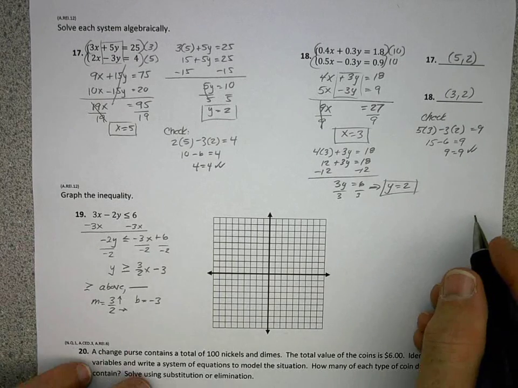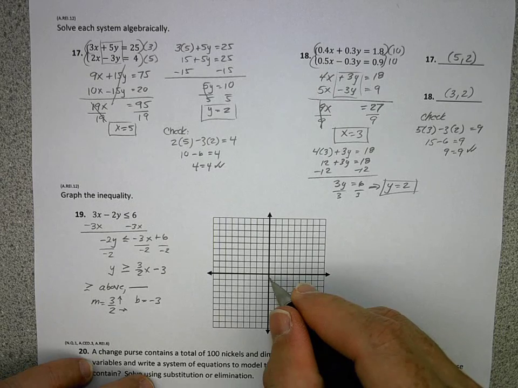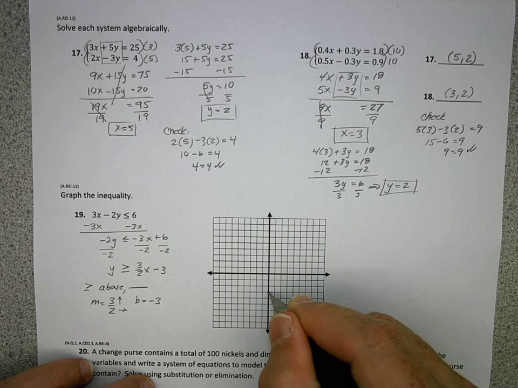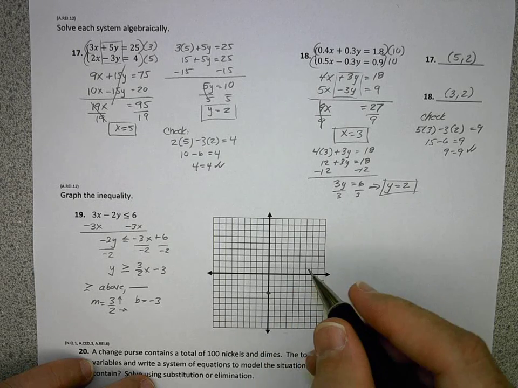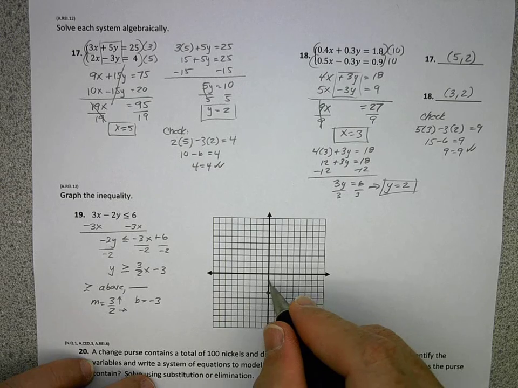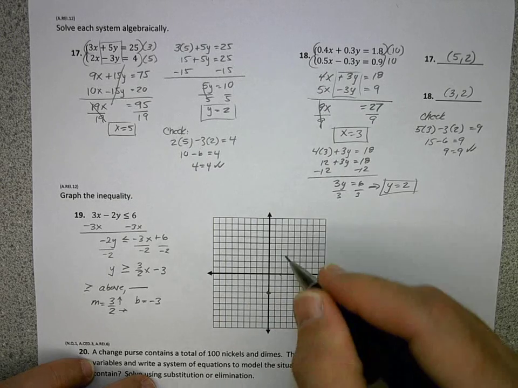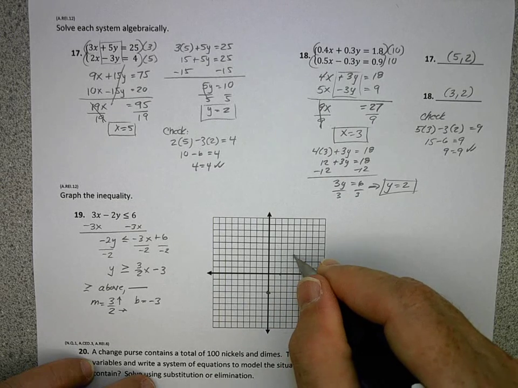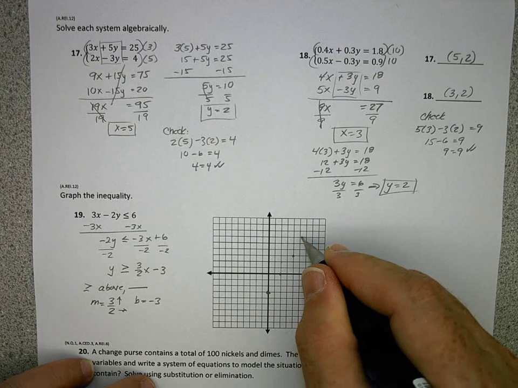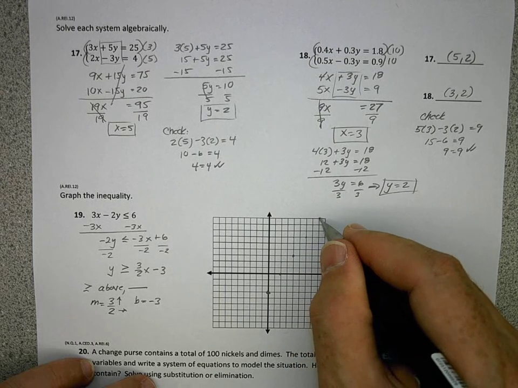So my y-intercept is minus 3, so we go to the origin and go down 3. And then the slope is up 3 and over 2. So 1, 2, 3 over 2. I want to do it again. 1, 2, 3 over 2. Even go backwards.